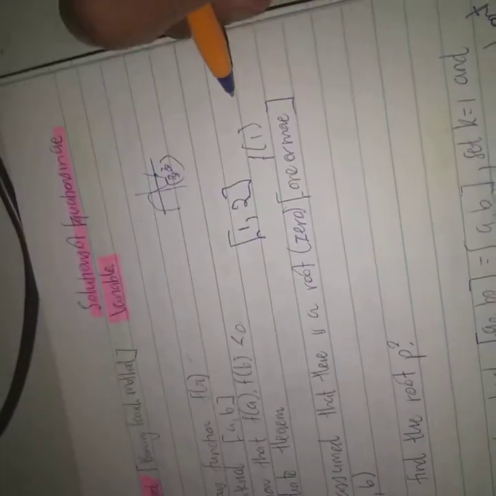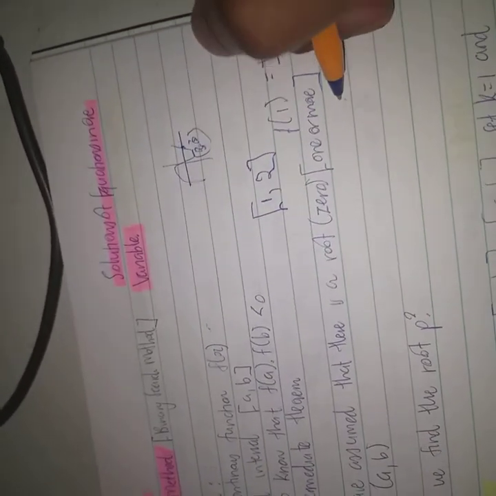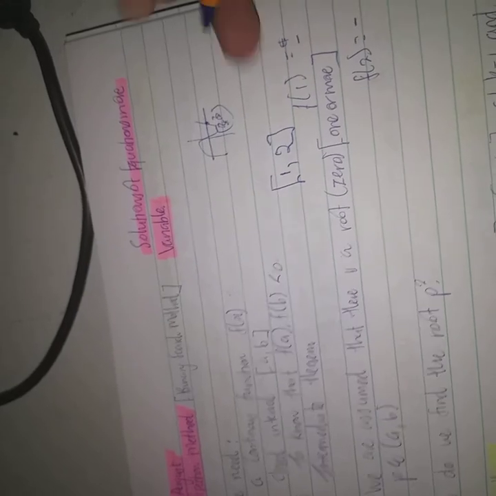Now f of 1 must be either positive or negative, and then f of 2: if f of 1 is positive, then f of 2 must be negative for the bisection. I'll show graphically what this means.